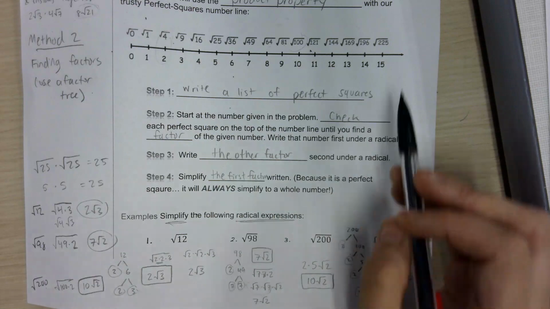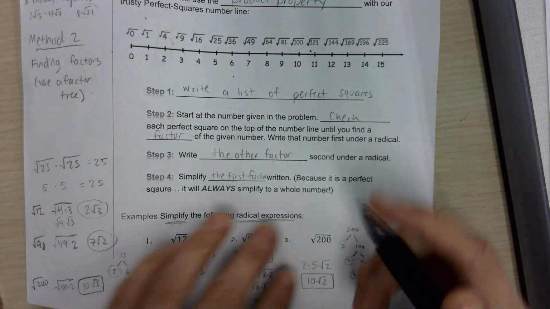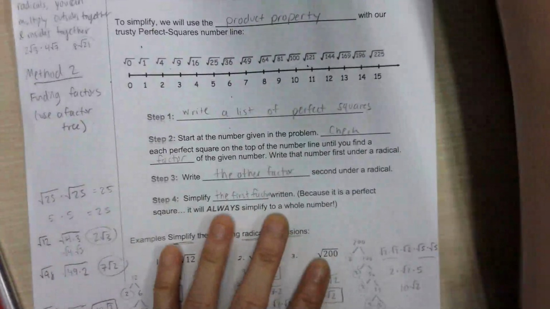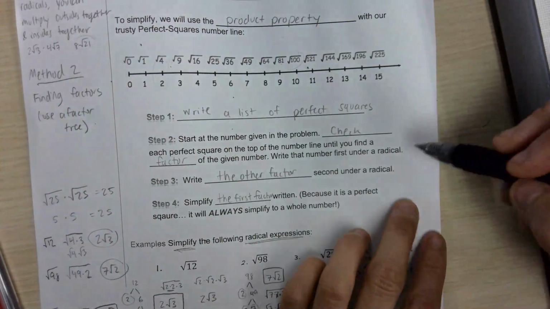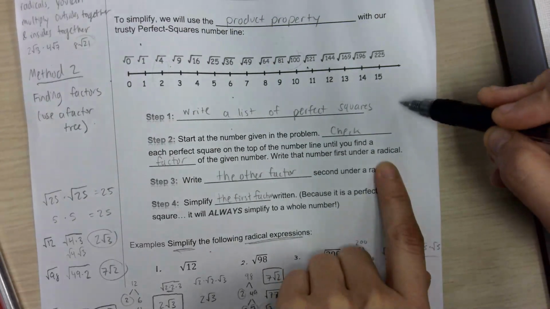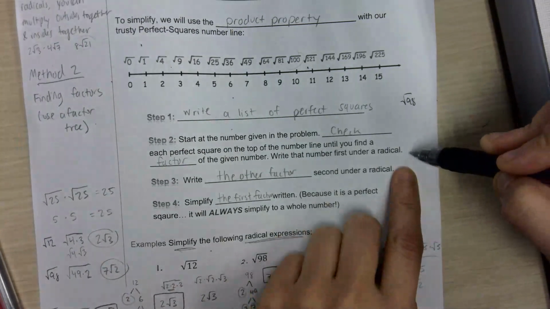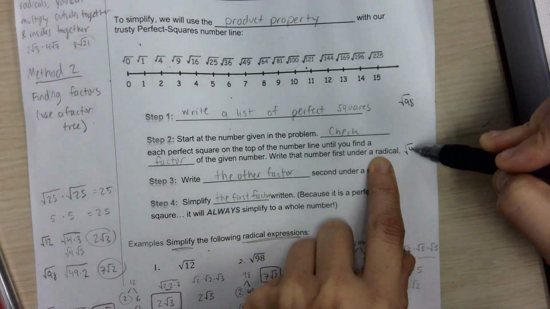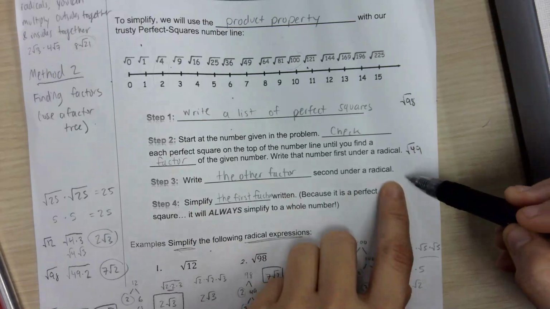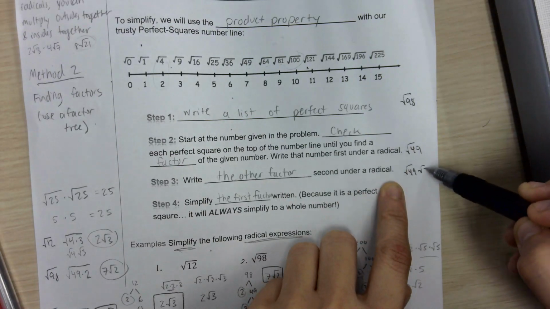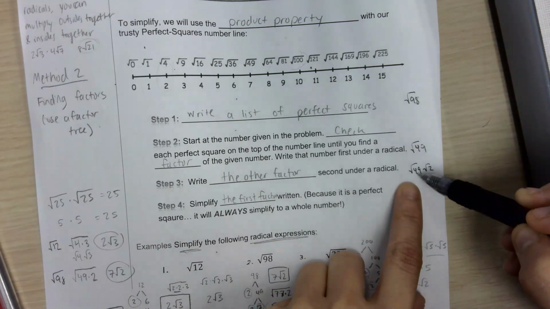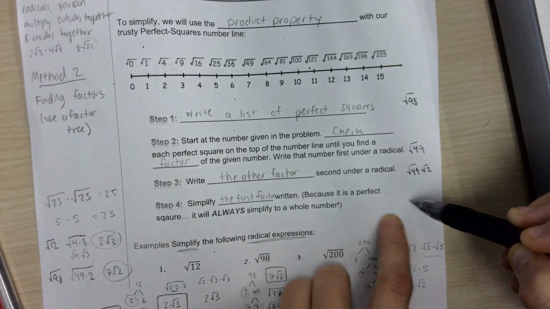If I was to go through these steps one at a time, let's do number 2. I write my list of perfect squares. Let's do root 98. I checked the 49, and they said write that number under the first radical, write the other factor under a second radical, and then simplify the first one, and it's going to simplify to a whole number.